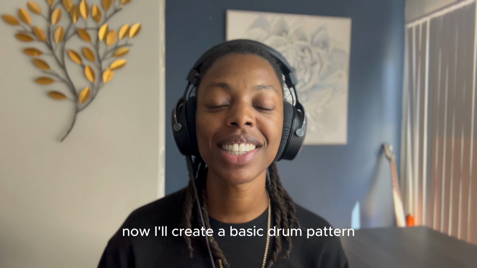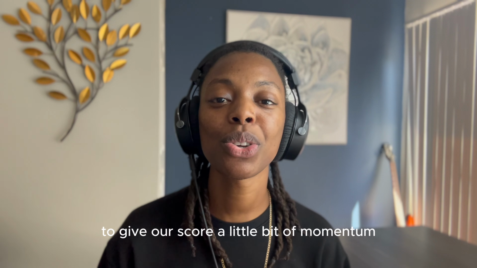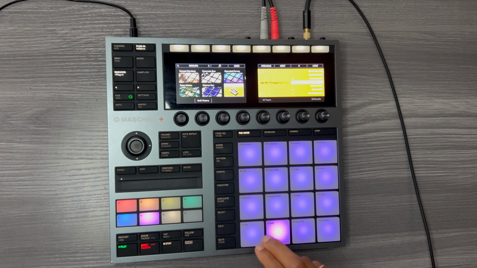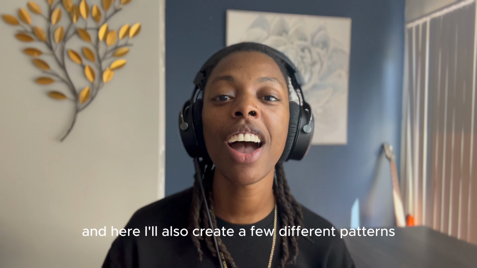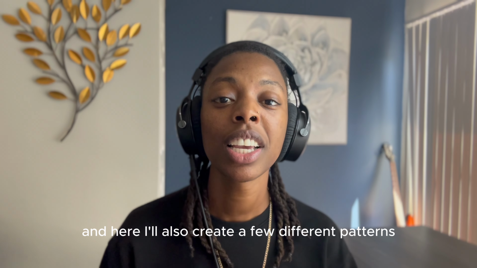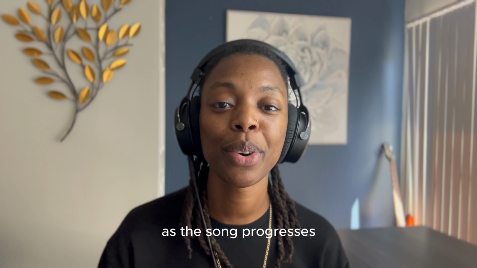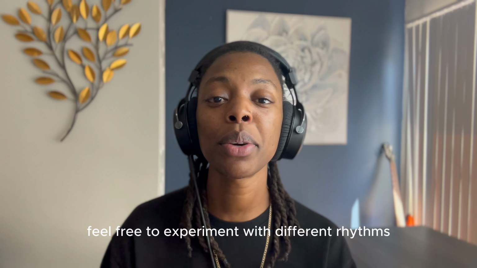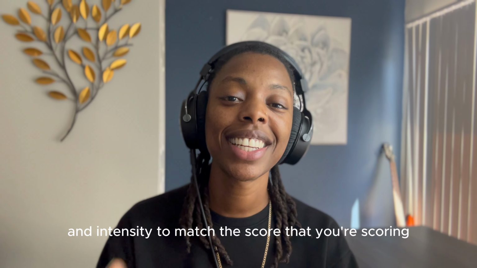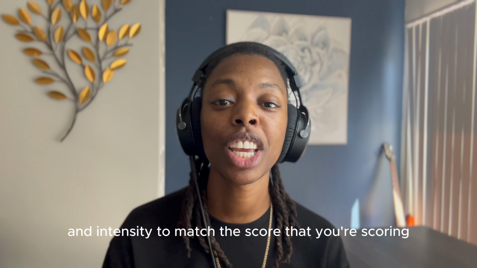Now I'll create a basic drum pattern to give our score a little bit of momentum. And here I'll also create a few different patterns to switch between as the song progresses. Feel free to experiment with different rhythms and intensities to match the score that you're scoring.